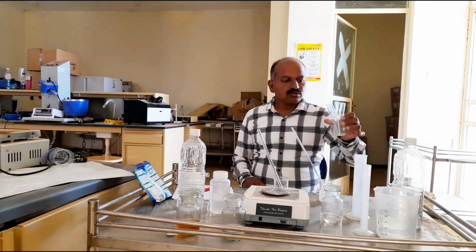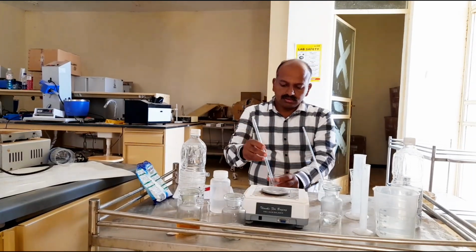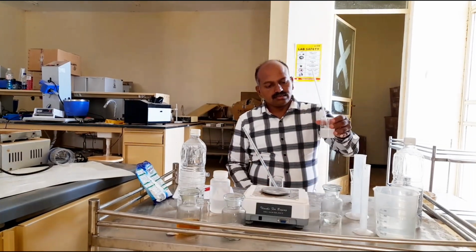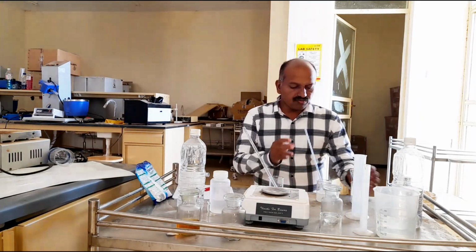Now these are the 4 test tubes. This is the potassium soap, and this is the detergent we prepared. Now we'll go for the test.